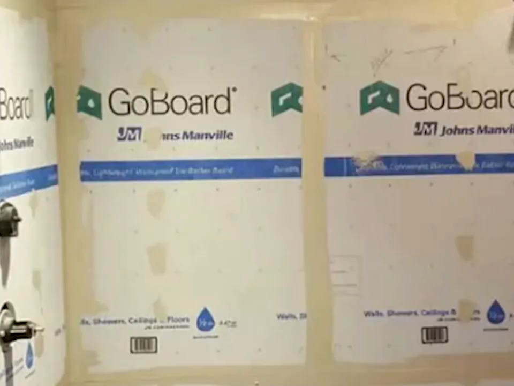Shower wall covering. I needed to choose a wall covering for showers. I had used Hardie board in the past, but elected to go with Johns Manville Go Board.